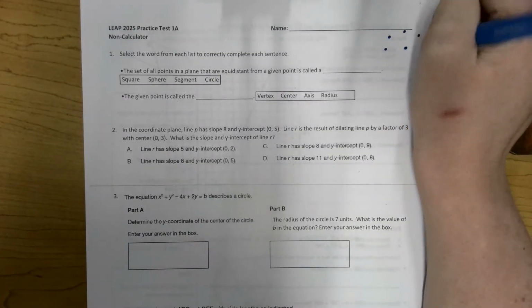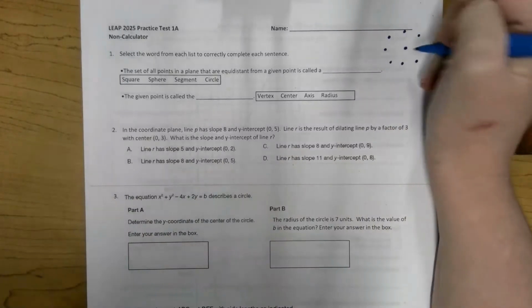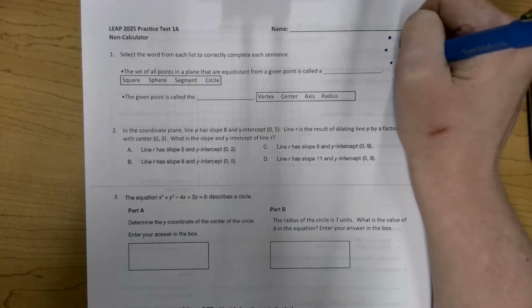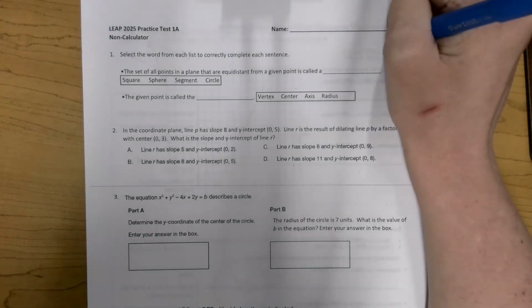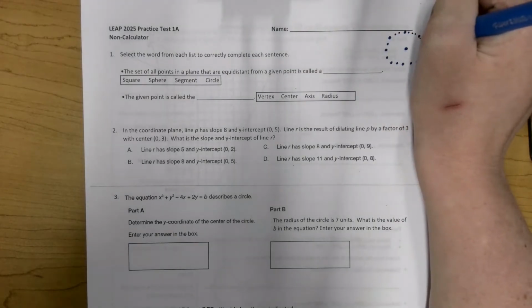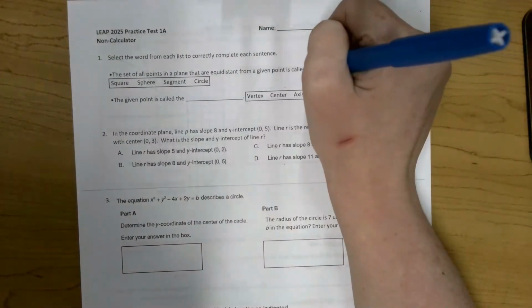I'm just kind of doing this. It's not perfect because we know Miss Gallant's not measuring. But if we find every single point, well, it's going to make what shape? It's going to make a circle.